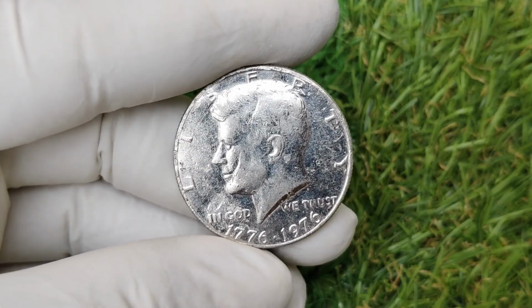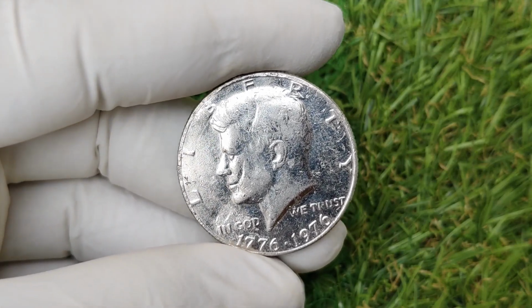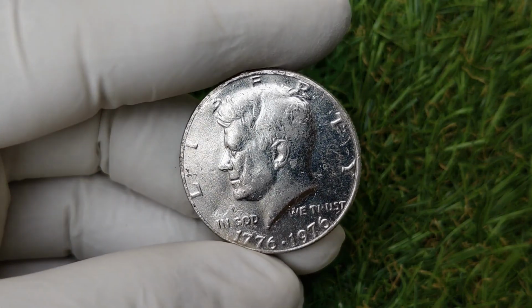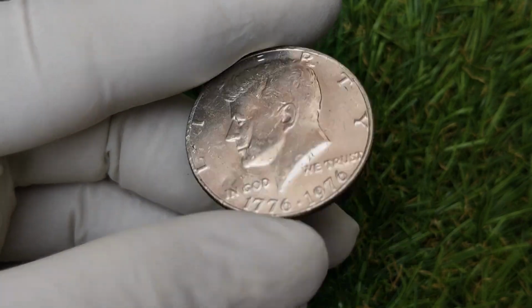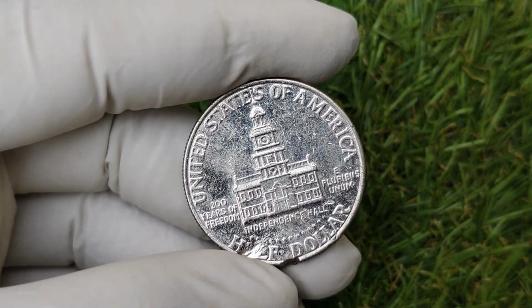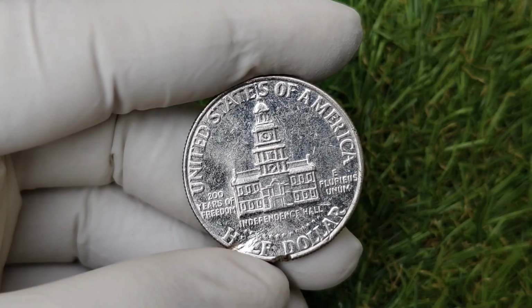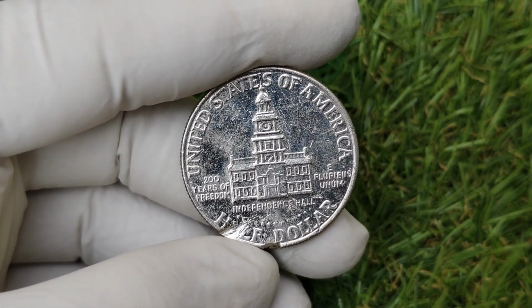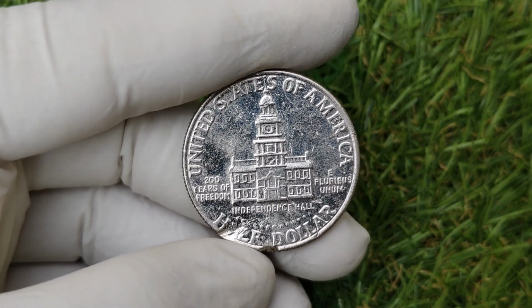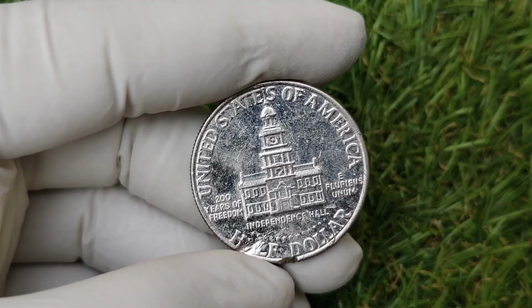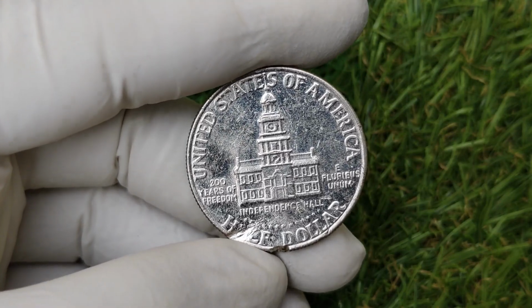For YouTube audiences, the bicentennial Kennedy half-dollar is a perfect topic. It combines history, patriotism, numismatics, and potential financial interest. Viewers are drawn in by the story, stay for the details, and leave with a new appreciation for a coin they may have seen many times but never truly understood.